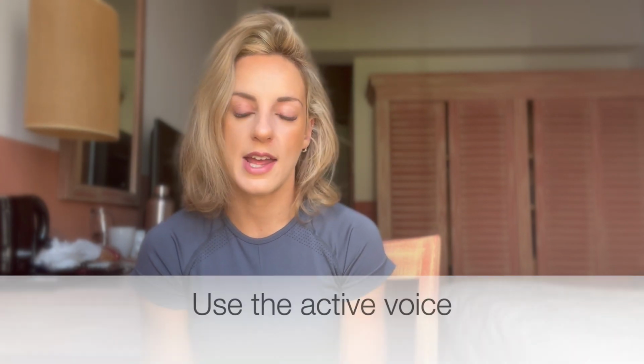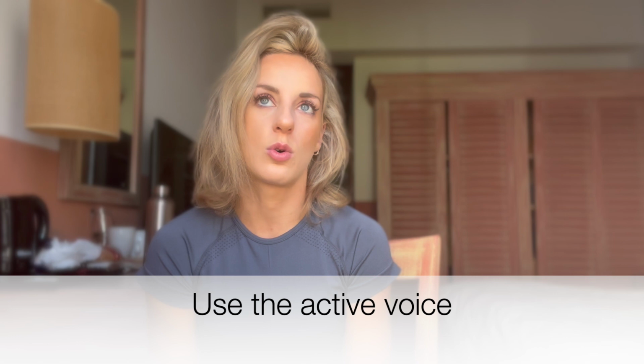I would avoid using the passive tense. So for example, it is said or it is believed. Those are passive constructions. Always keep everything active. So the case law states, the law says, or whatever.